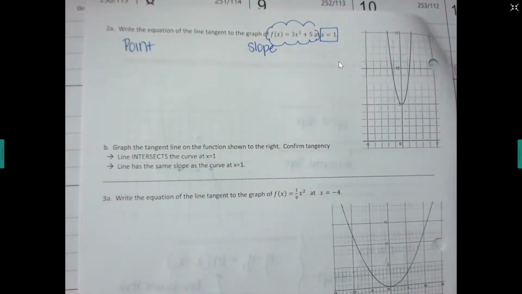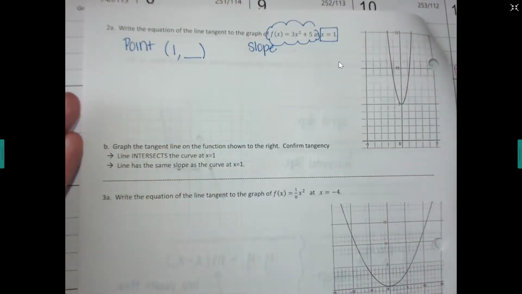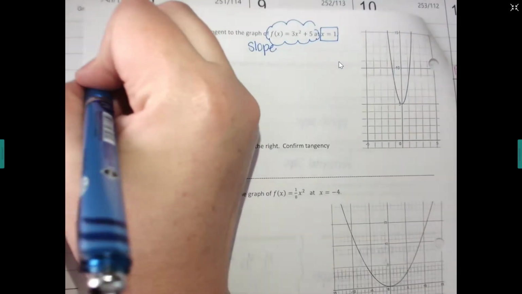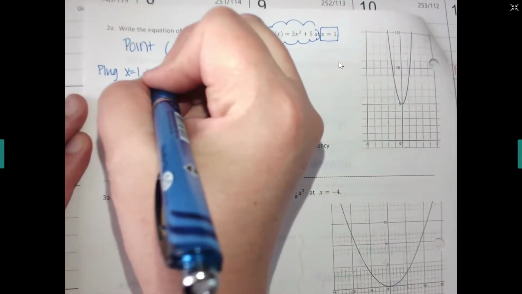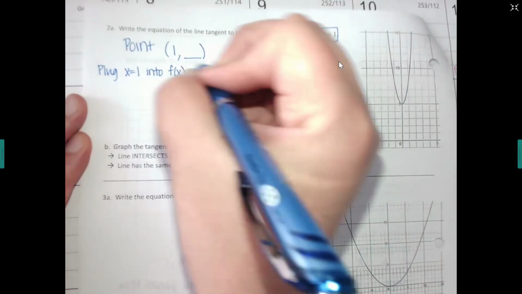Now, if they're telling me that my x is a 1, that's already part of the point right there. So I'm going to go ahead and put 1 comma something. And then in order for me to find my y value that goes with that x value, all that I'm going to do is plug x equals 1 into the original f of x function.